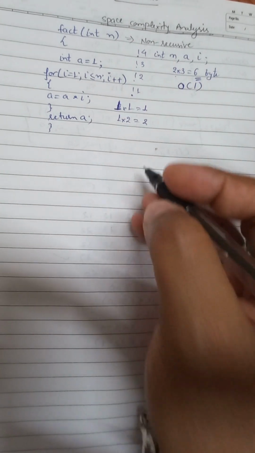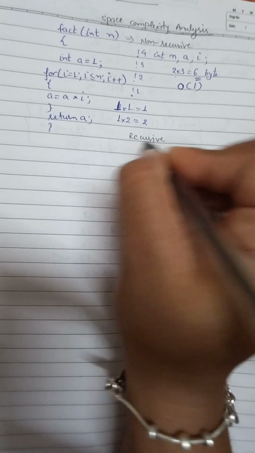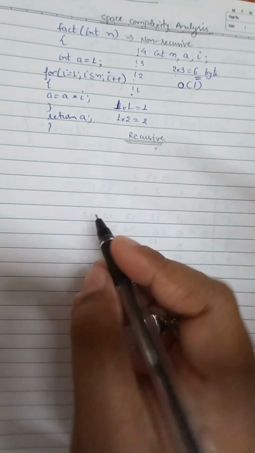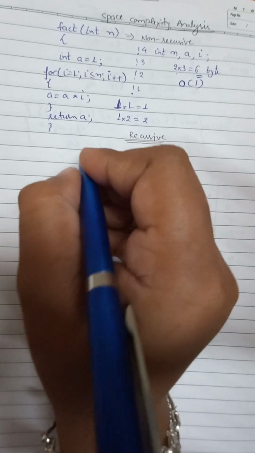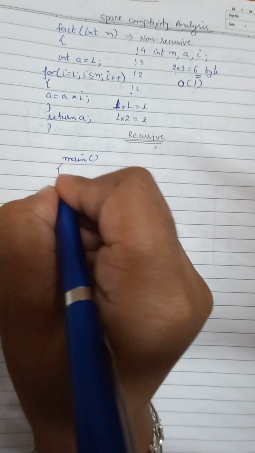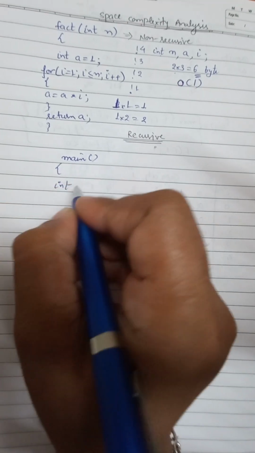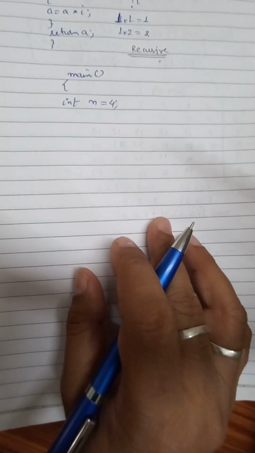Now coming to the next, when I am taking the recursive method to solve this problem. So I am writing here the entire code for that. Suppose I am writing the main function, then I am writing the complete code here. So integer n is equal to 4. This is of integer type, right?